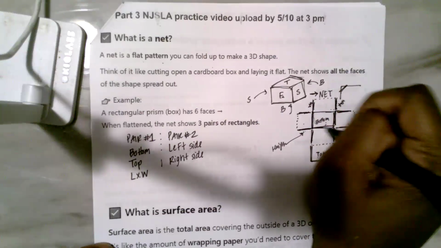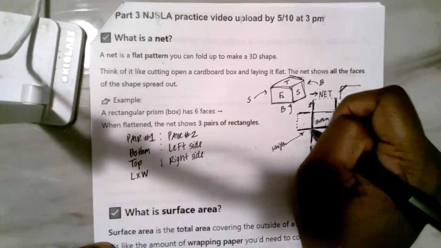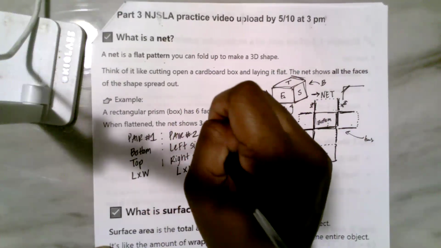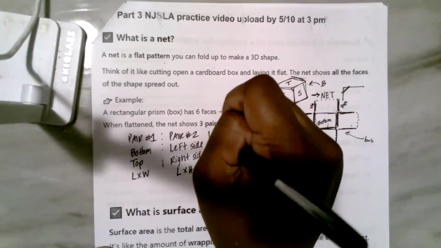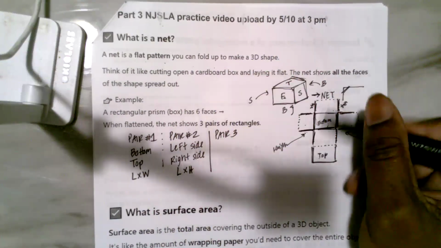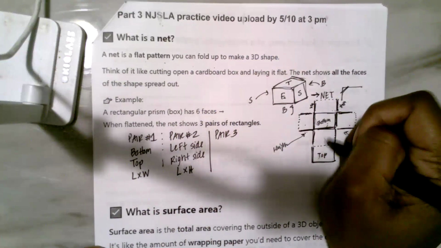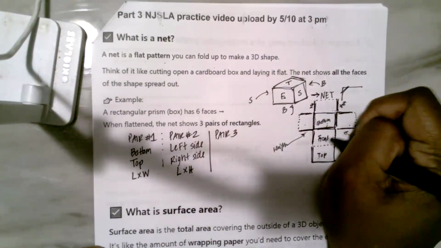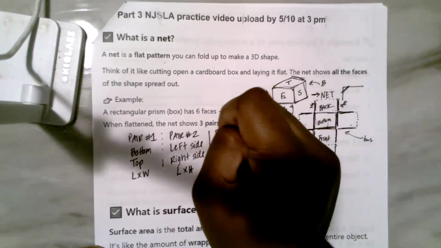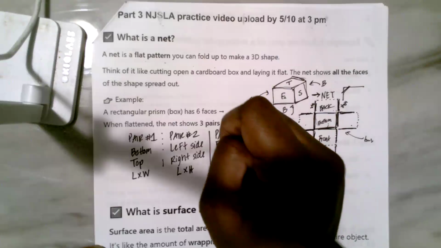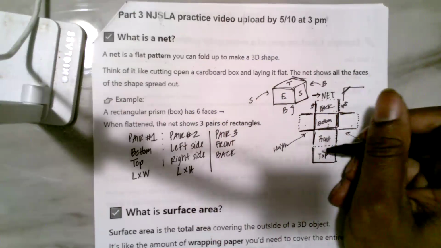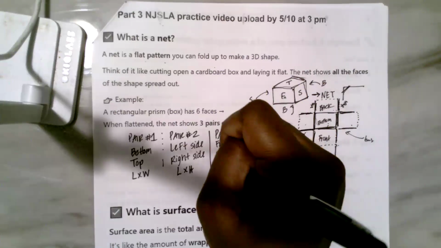Length times the height. Then you got pair three, which is your front and back. And the front and back is the width and the height.